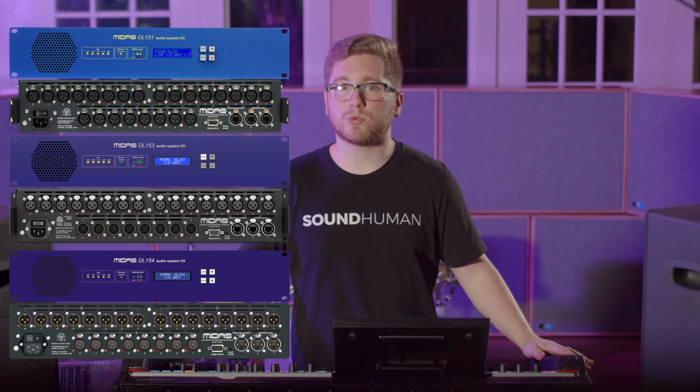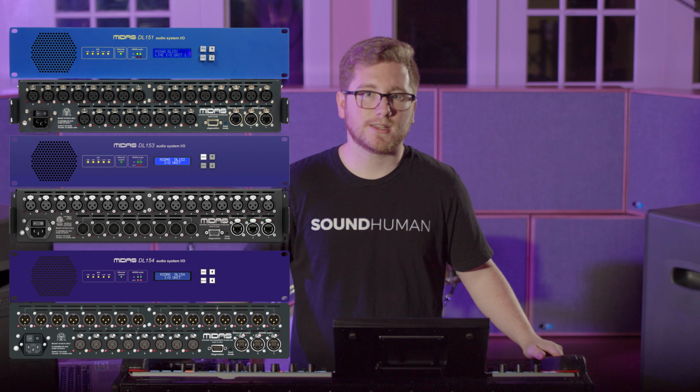The 151 is a 24 input box, the 153 is a 16 in and an 8 out box, and the 154 is a 16 out and 8 in box. This setup gives us 48 inputs and 24 outputs just with the stage boxes alone. Now on the S16 or 32 and the DL16 or 32, to receive signal from the inputs, just patch from AES 1 through 16 or 1 through 32. And to send signal to the outputs, all you need is to patch your buses, mains, or matrices to AES 1 through 8 or 1 through 16, corresponding directly to the output you want to use.